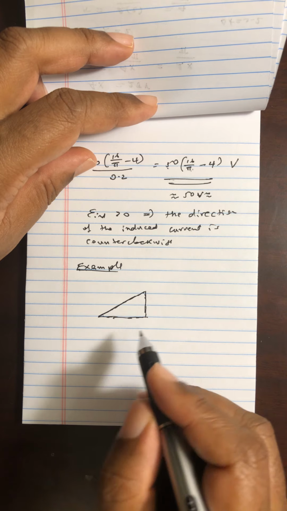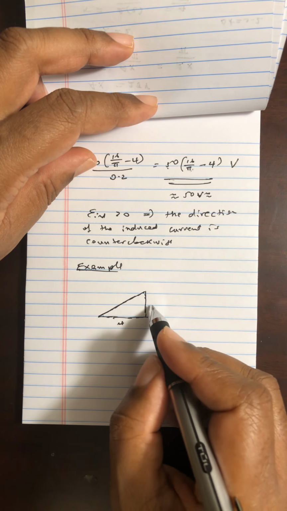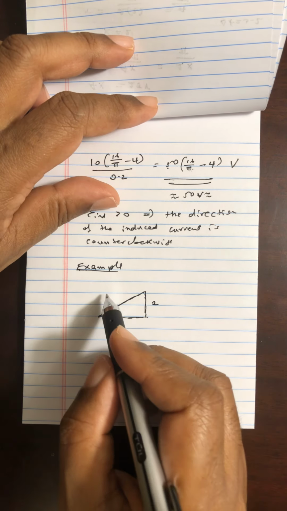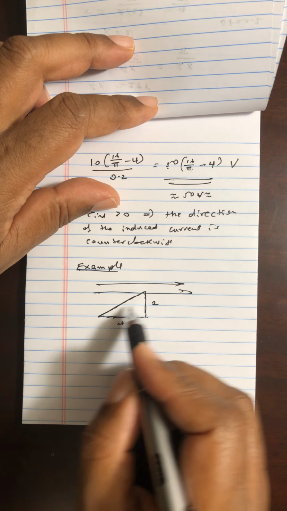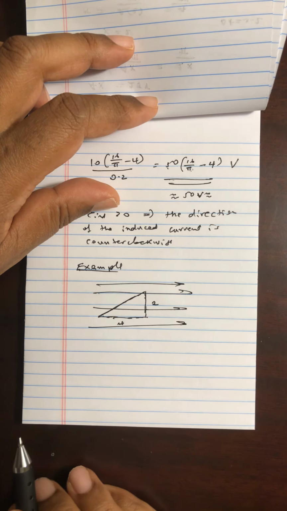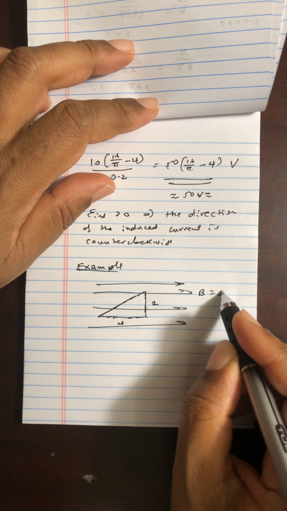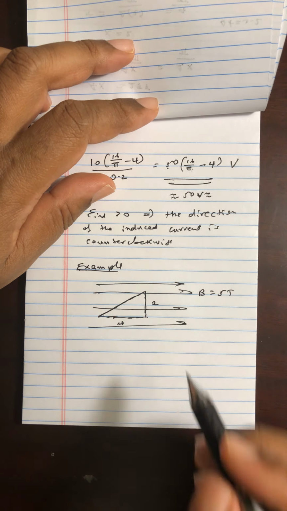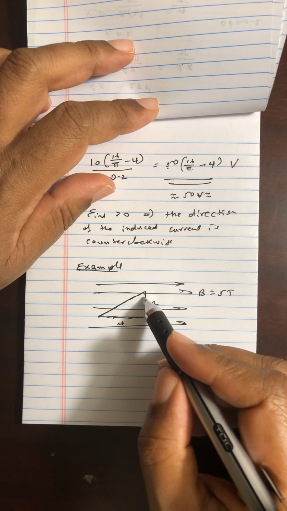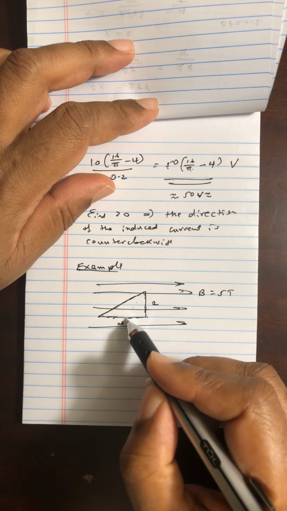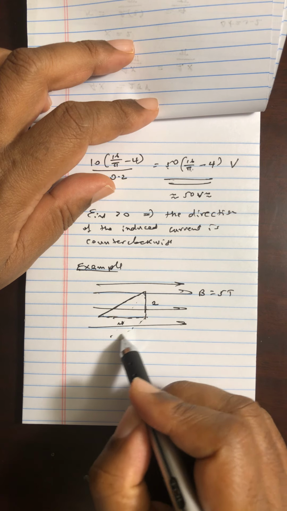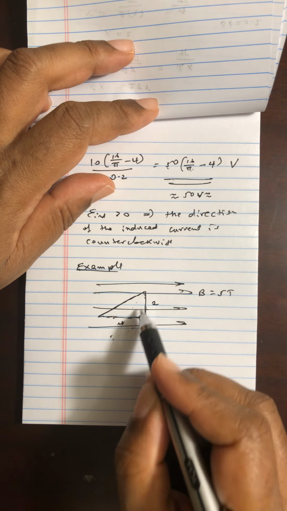Let's say this is 4, and this is 2, and this is the field where we just place it like this. Let's say the magnetic field is 5 Tesla. Now suppose we rotate this by 90 degrees. So you get something like this, so that this angle is 90 degrees over here.